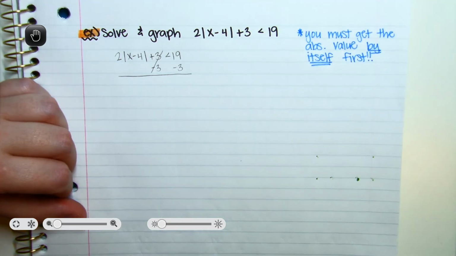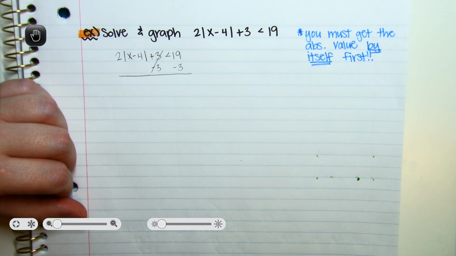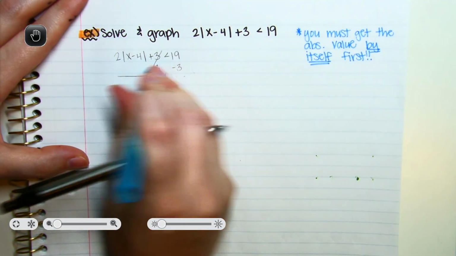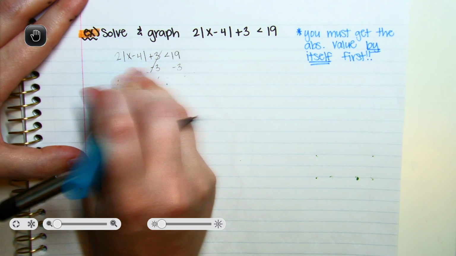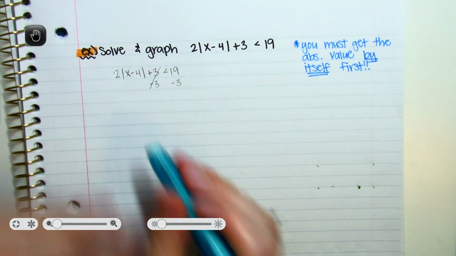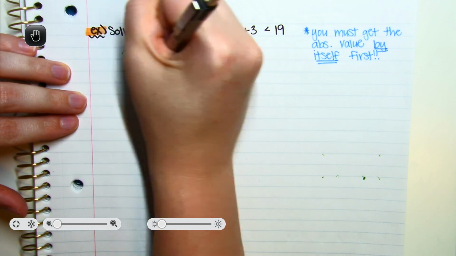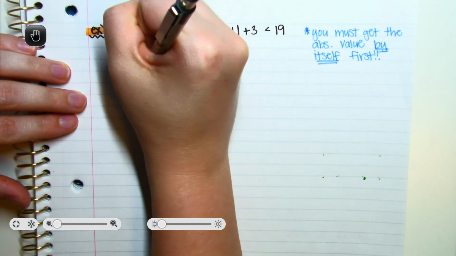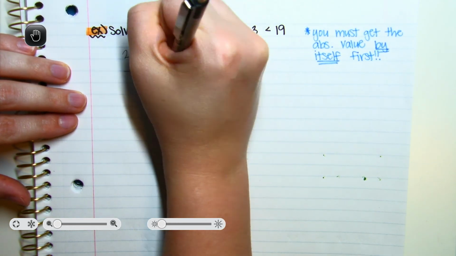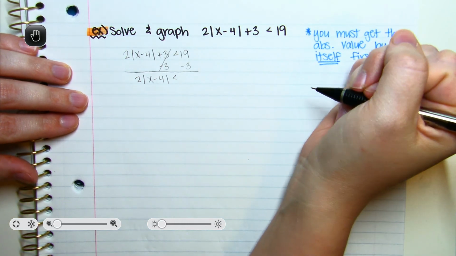That line isn't very nice. It kind of went halfway through the line below it. I'm going to fix that. All right, so 2 times the absolute value of x minus 4 is less than 16.